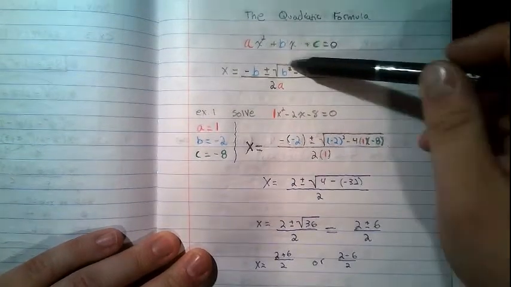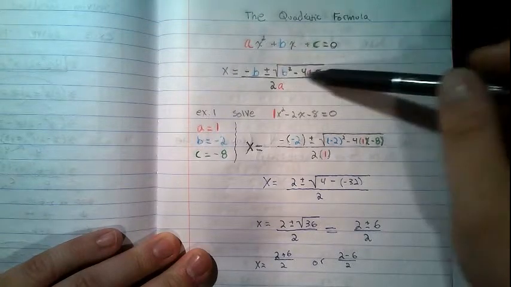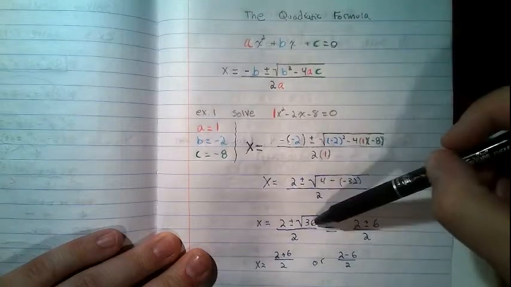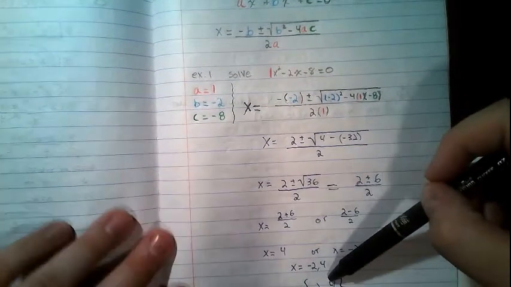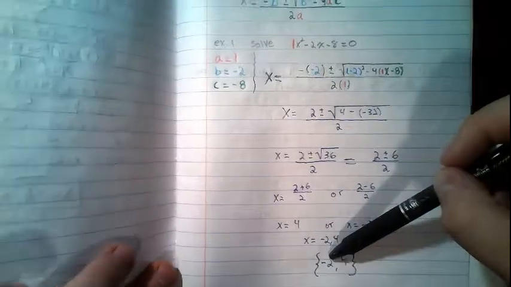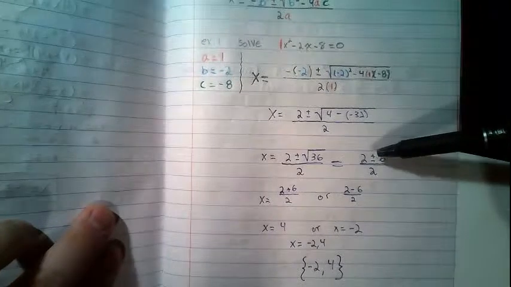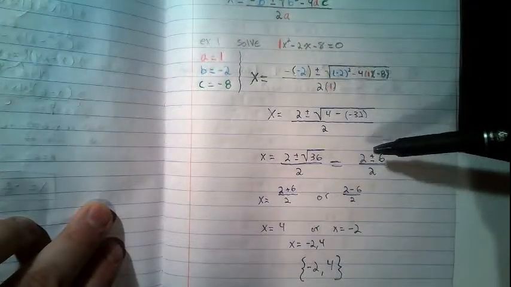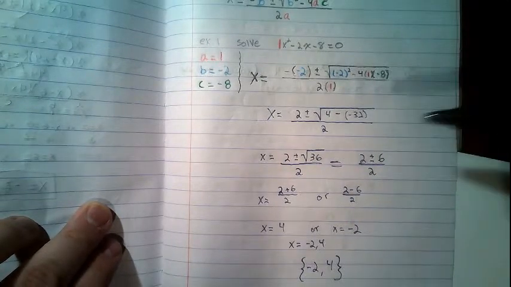So just this value here, the value that's inside the square root, if that's greater than 0, like it was here, right, it was 36, then we're going to have two solutions. And the reason we're going to have two solutions is because we have to account for the fact that we are adding a number and then subtracting a number. So that gives us two separate answers.